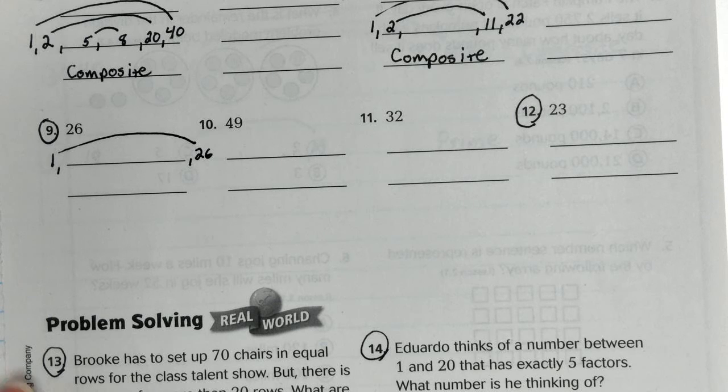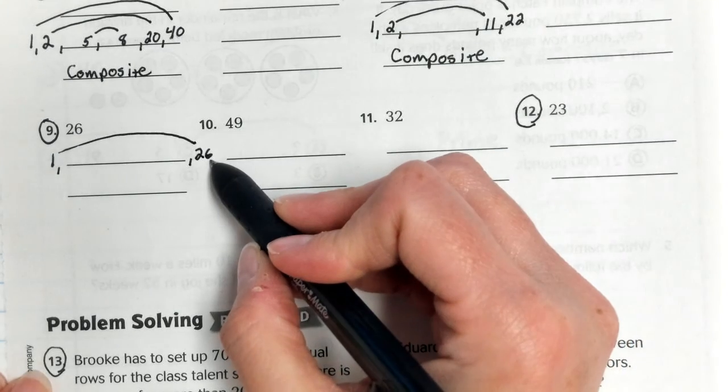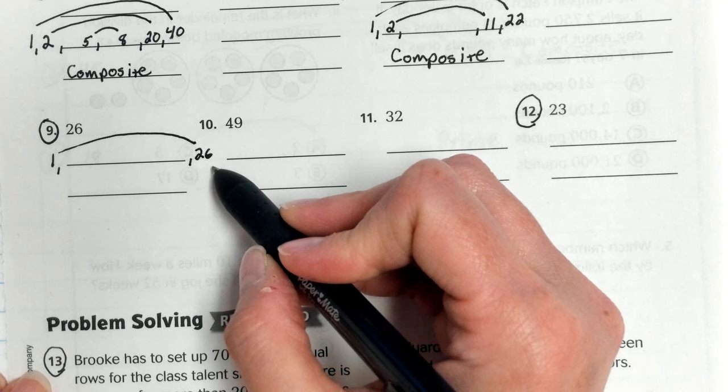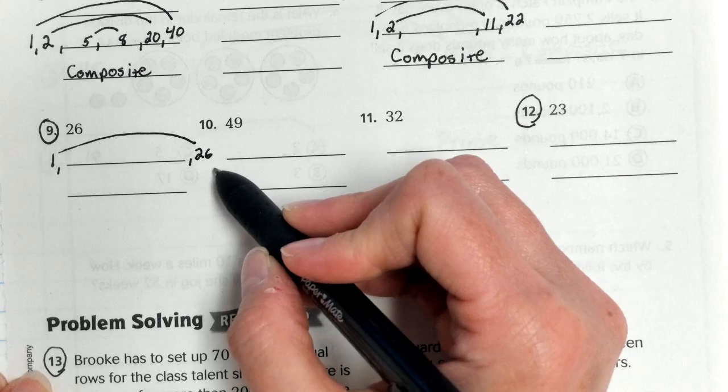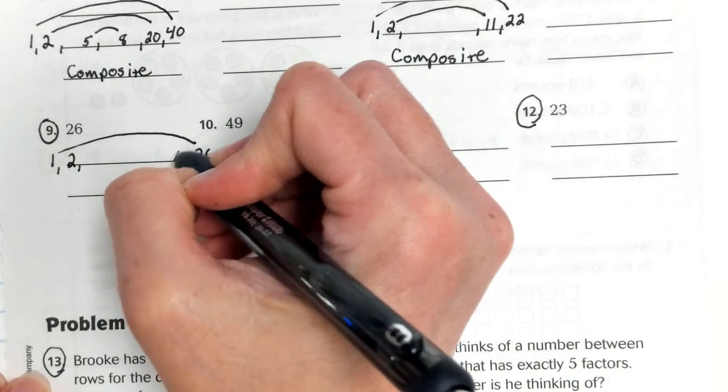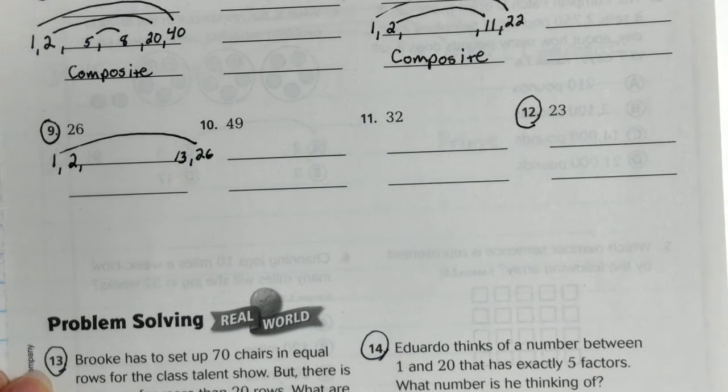All right, what's another one? Is 2 one of them? I know that any time it's an even number, then 2 is a factor. Jeremiah? 2 times 13. All right, what about 3?